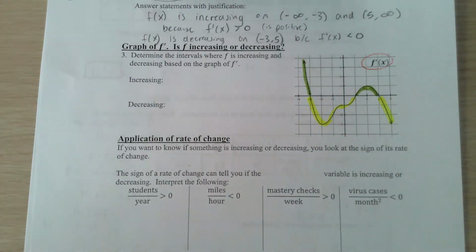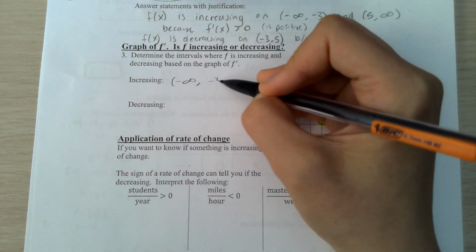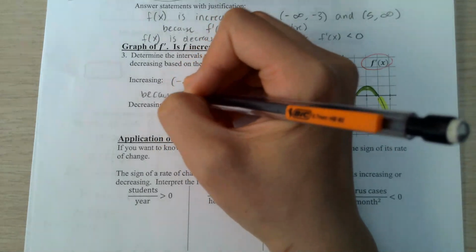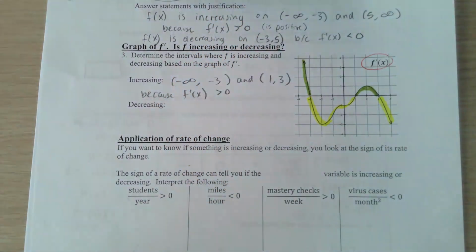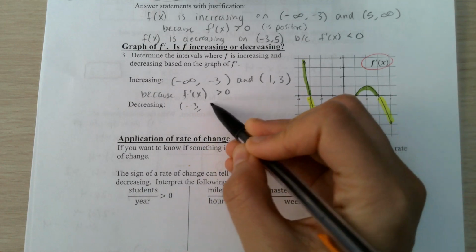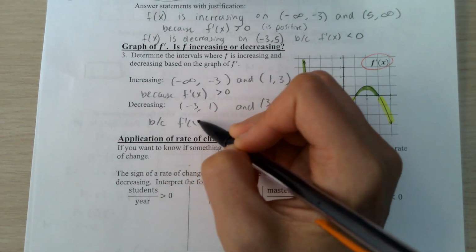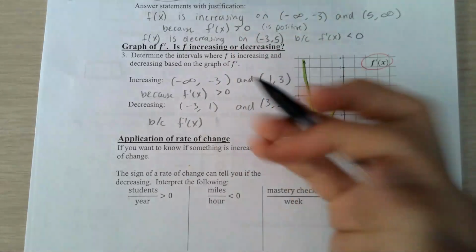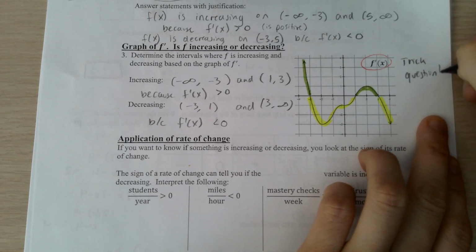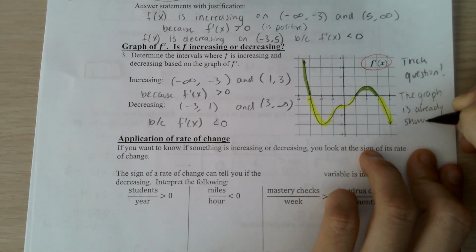Right? So it's increasing from negative infinity to negative 3 and 1 to 3 because f prime of x is positive, right? And then similarly, it's decreasing from negative 3 to 1 and 3 to infinity because f prime of x is less than 0, is negative. Right? So this is a trick question. The graph is already showing f prime of x.